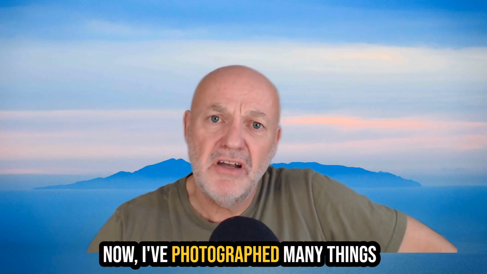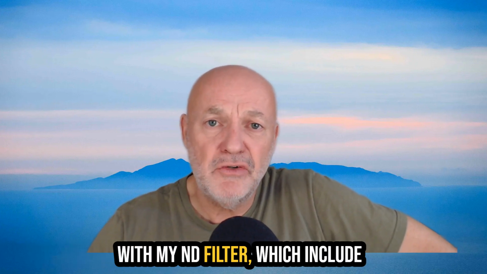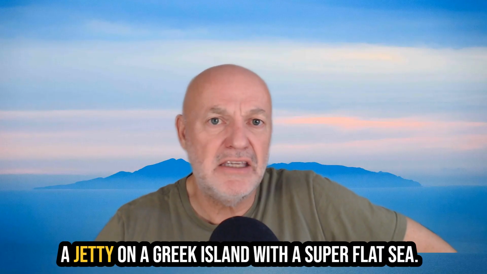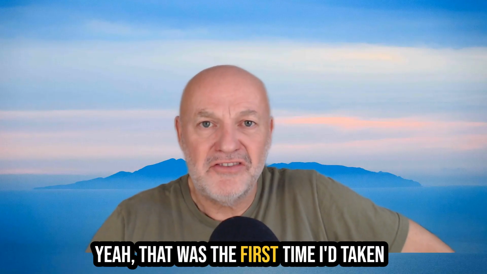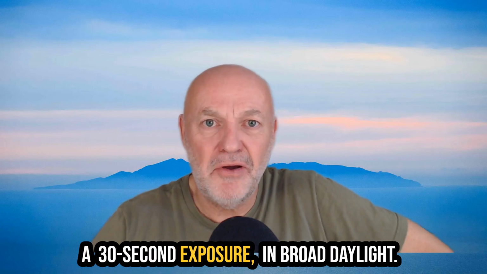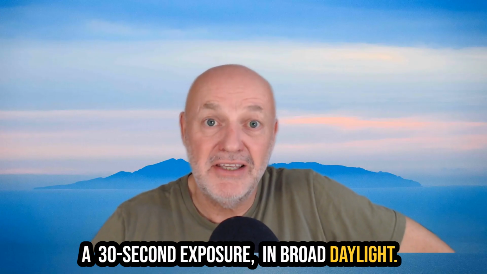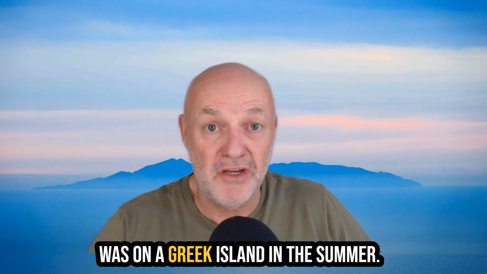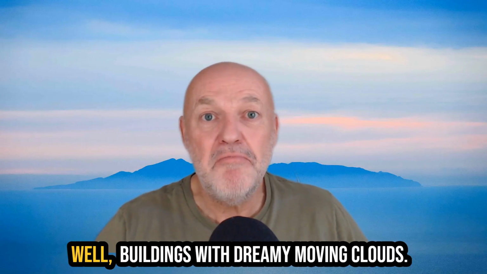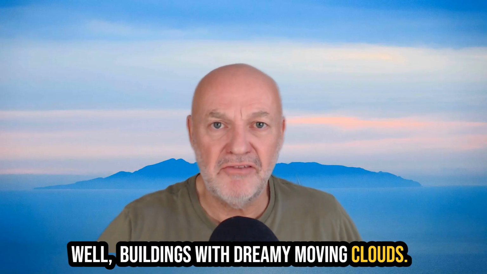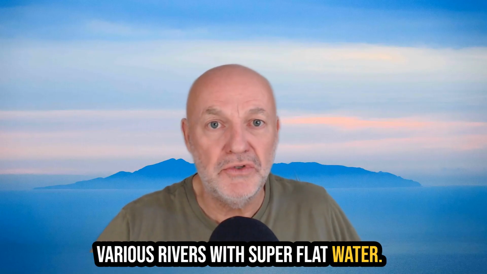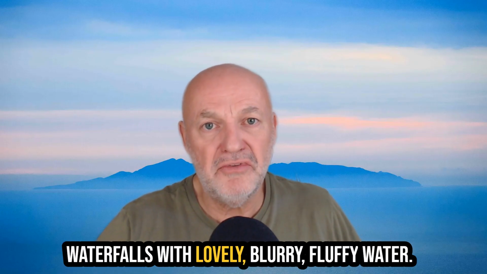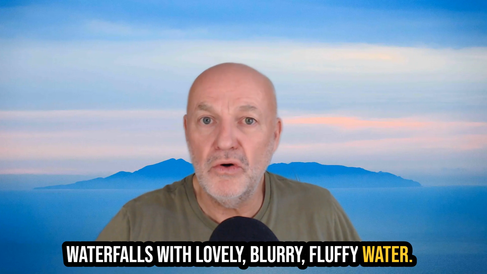Now, I've photographed many things with my ND filter, which include a jetty on a Greek island with a super flat sea. Yeah, that was the first time I'd taken a 30-second exposure in broad daylight, and it was bright daylight because it was on a Greek island in the summer. And what else have I done? Well, buildings with dreamy moving clouds, I loved doing that. Various rivers with super flat water. Waterfalls with lovely, blurry, fluffy water.